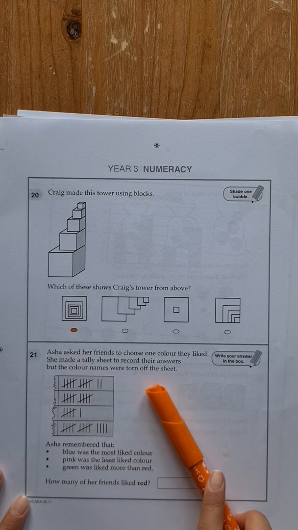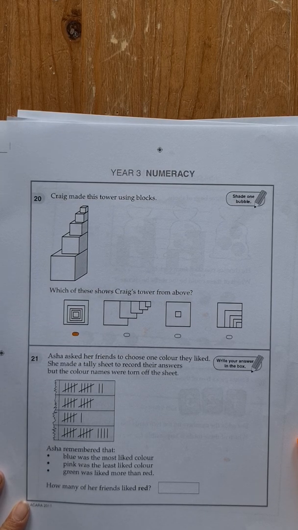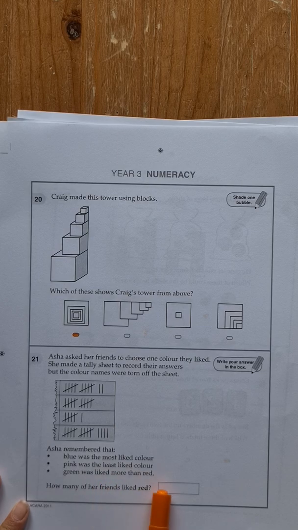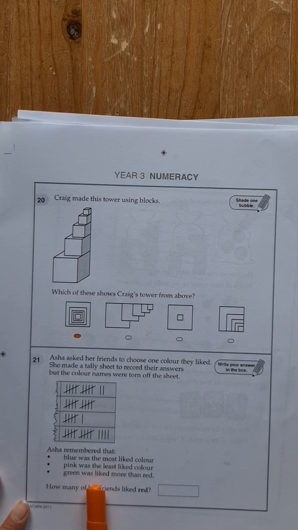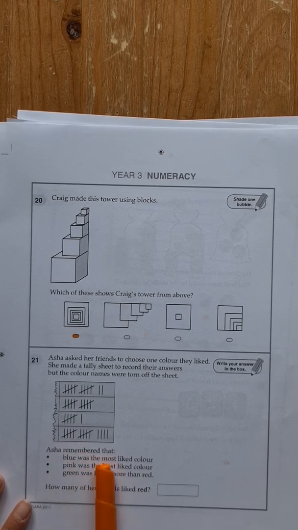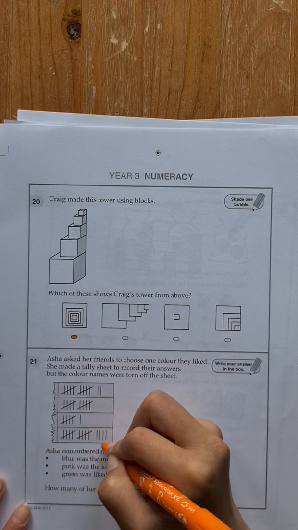Asha asks her friends to choose one color they liked. She made a tally sheet to record their answers, but the color names were torn off the sheet. Asha remembered that blue was the most liked color, pink was the least liked color, and green was liked more than red. How many of her friends liked red? Since blue was the most liked color, this one's got the most.